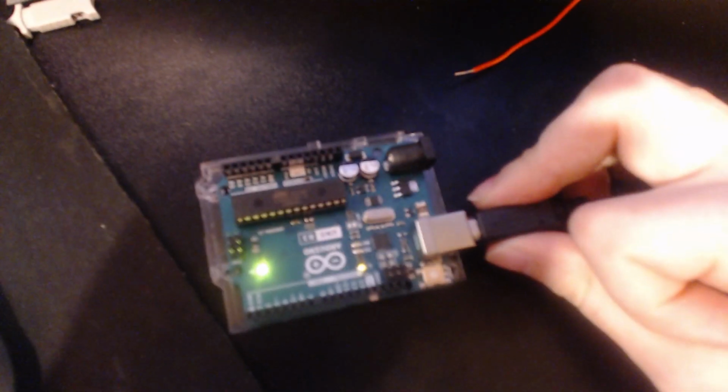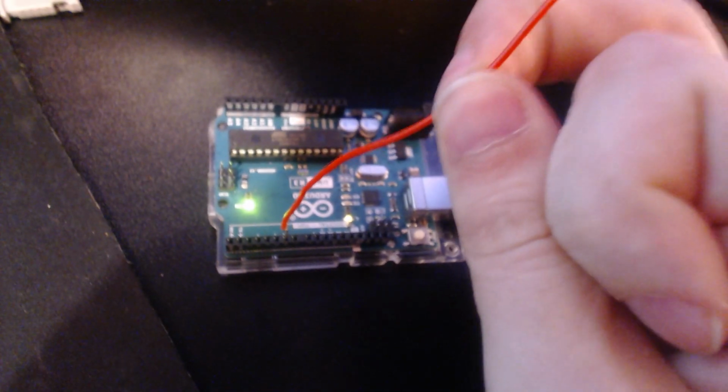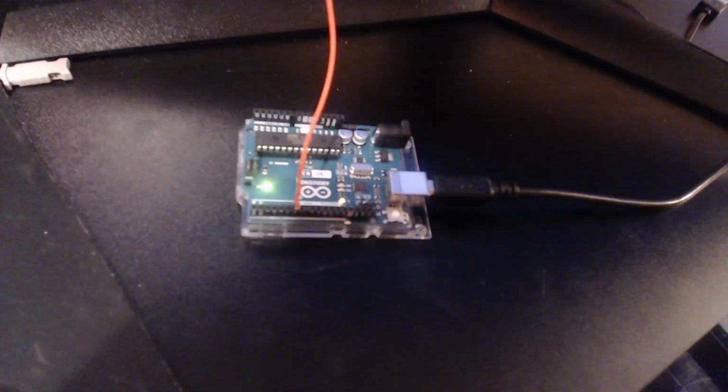So what I'm going to do is simply plug my wire here into pin 6, as so. And I'm going to take my other wire and plug it into pin 3, as so. Careful because it starts at 0. Okay, so we have that plugged in there. And we have that one plugged in there. Okay.